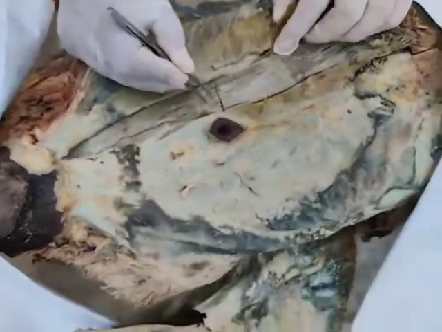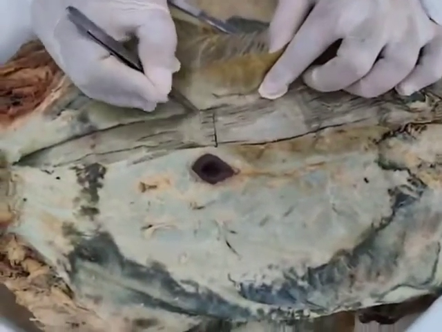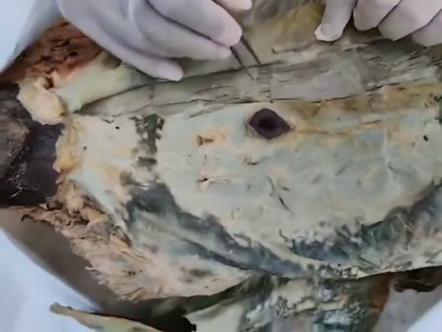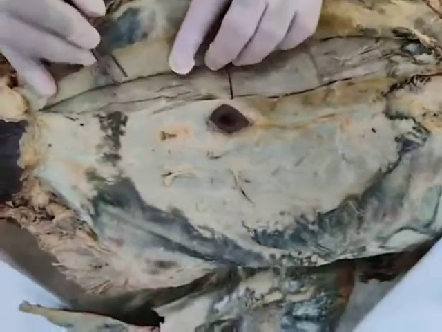What is this called? Tendinous intersection. These are called tendinous intersections. Okay. So that is about the rectus abdominis muscle.